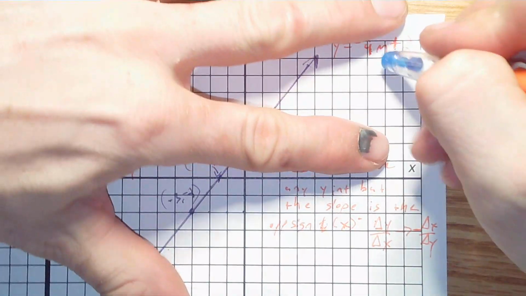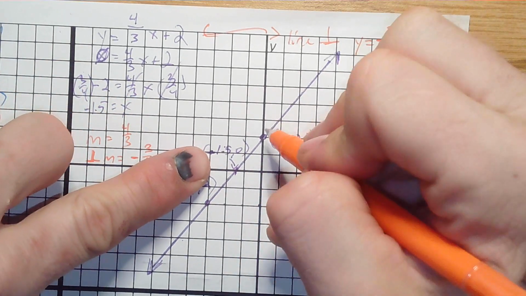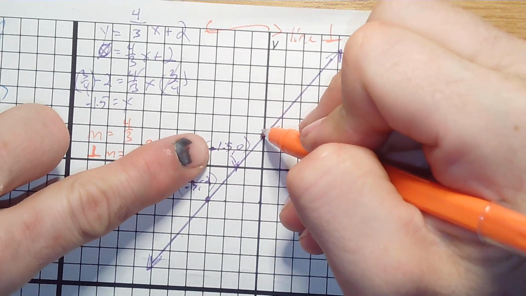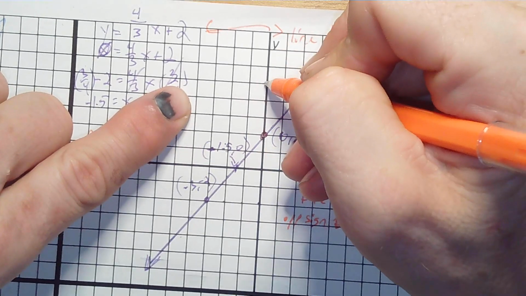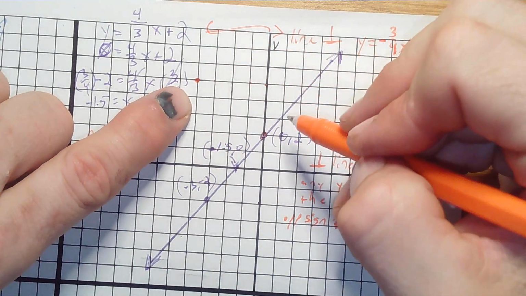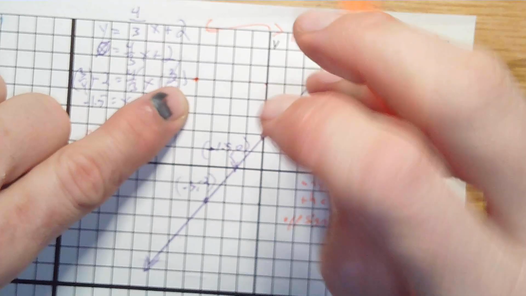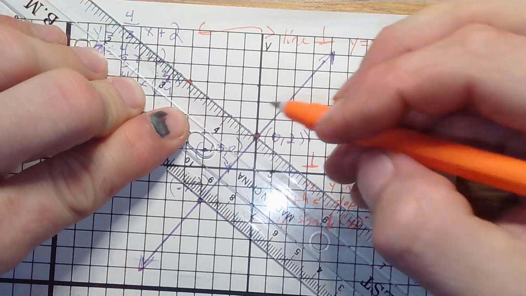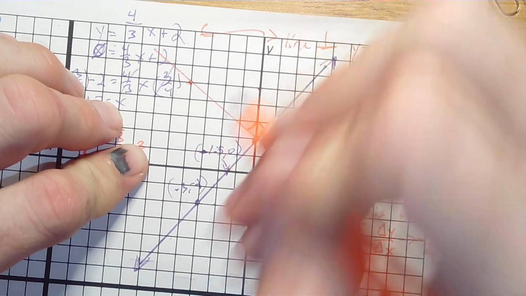Oops, I wrote m, it should be x. Okay, so it starts at 0, 2, passes through that point, and then it's going to go up 3, 1, 2, 3, and instead of this way 3, it's going to go 1, 2, 3, 4, negative. The other one went up 4 and over 3. This one goes up 3 and over 4, but the opposite way. It has a negative slope, so it's going to look like this. And there's my perpendicular line.